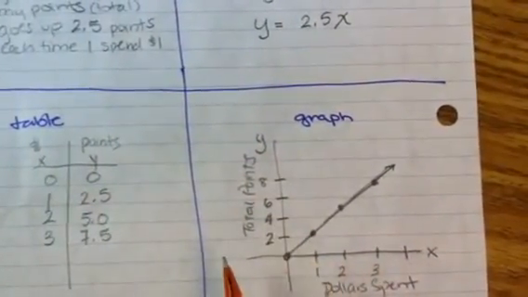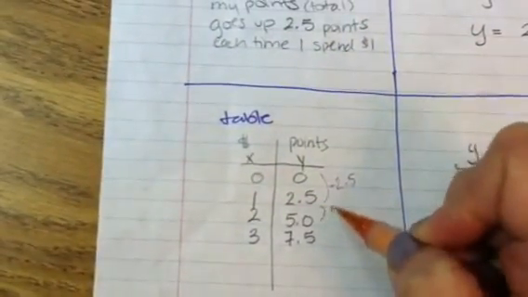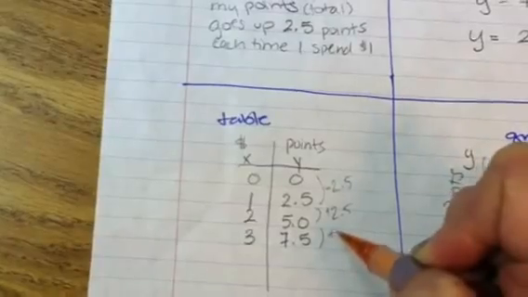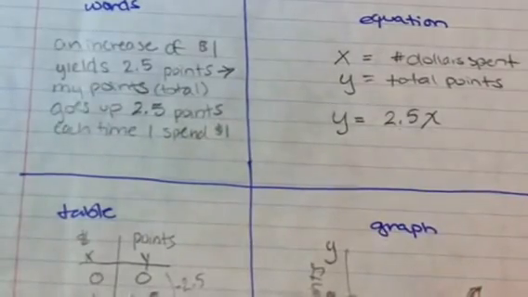So as the number of dollars I spend increases, so does my total points. Notice over here they increase by 2.5 each time, and I start at 0, so that's how I know that my equation is correct. That's a rate of 2.5 for each dollar spent.